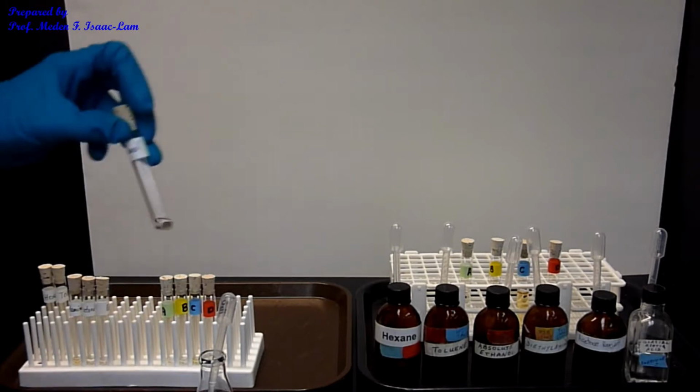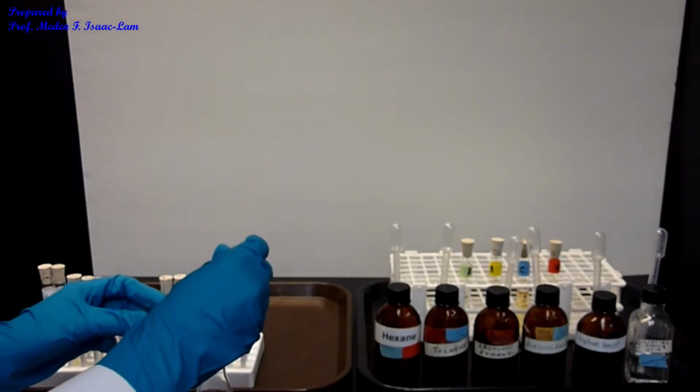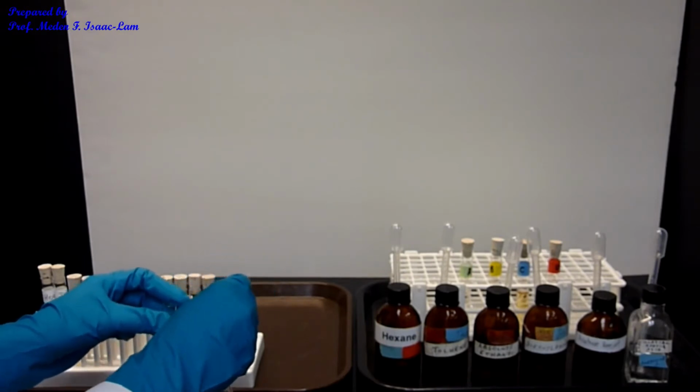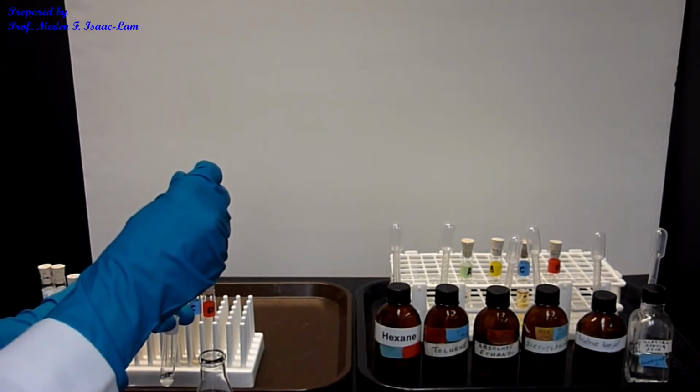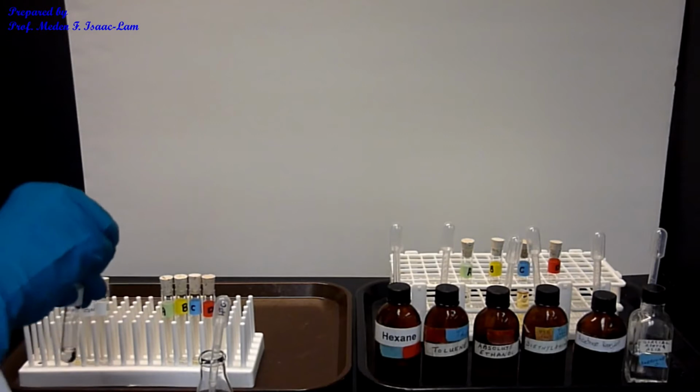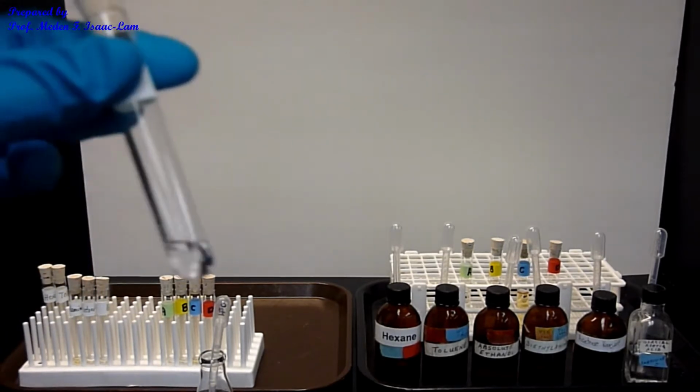Now I'm doing ethanol. So ethanol sample, 10 drops. I'm going to vortex it, mix a little bit, and now we're going to see. Okay, ethanol.